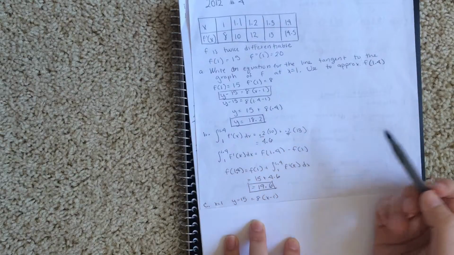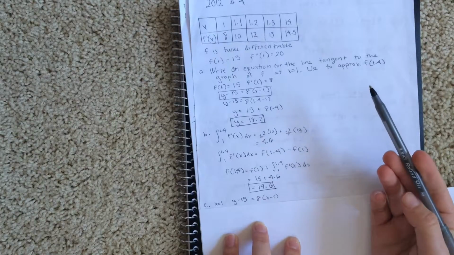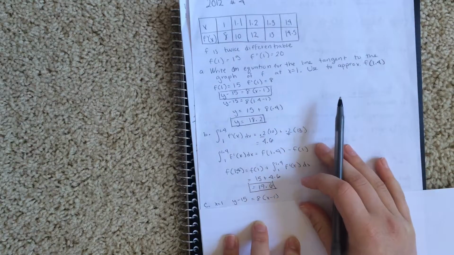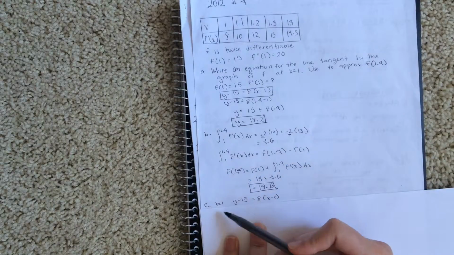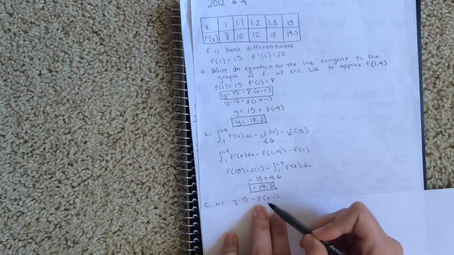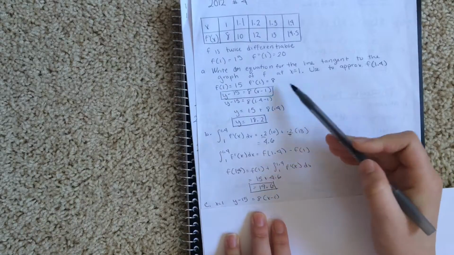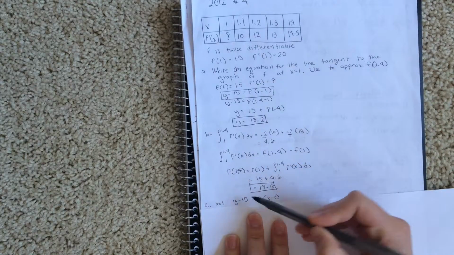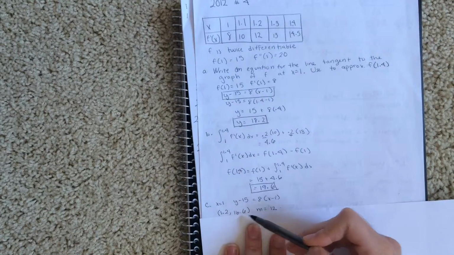Part C then asks you to use Euler's method, starting at x equals 1, with two steps of equal size to approximate f of 1.4. Show the computations that lead to your answer. Euler's is just another approximation method. So the first thing you need is the first line at x equals 1, which is the tangent line, y minus 15 equals 8 times the quantity x minus 1, which we got from part A. Then, to find your next step, you would plug in your next x value, which is 1.2, and you get that your y value is 16.6.